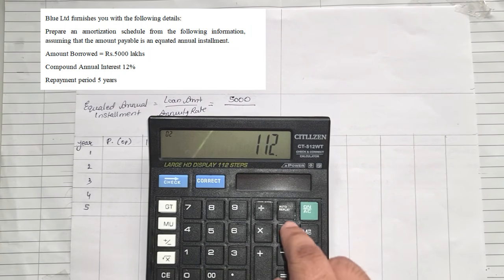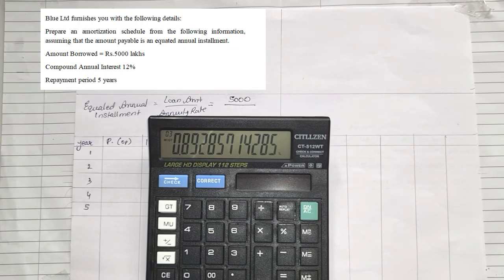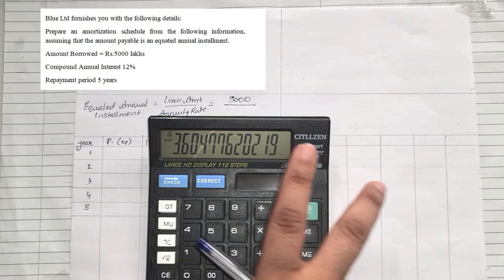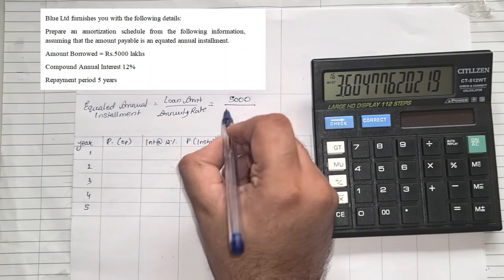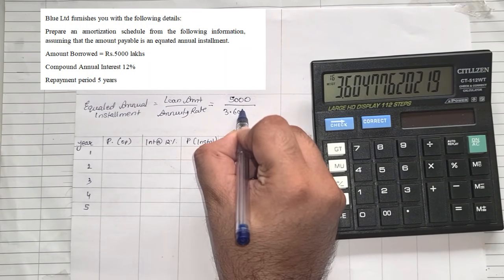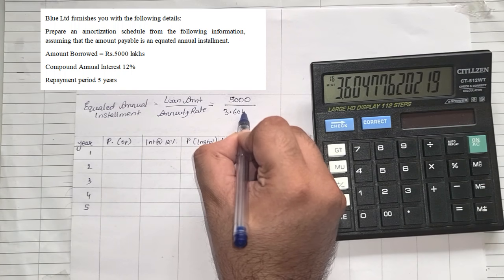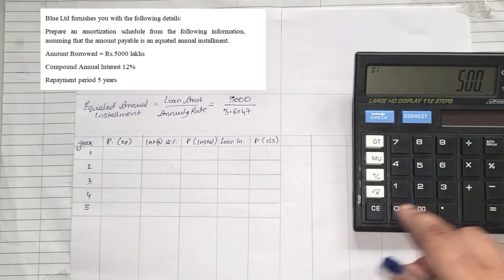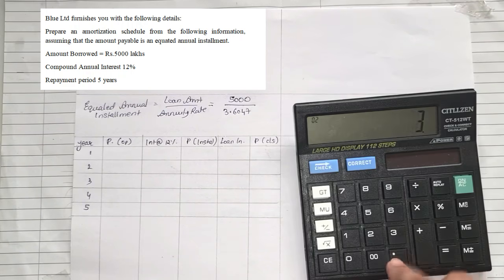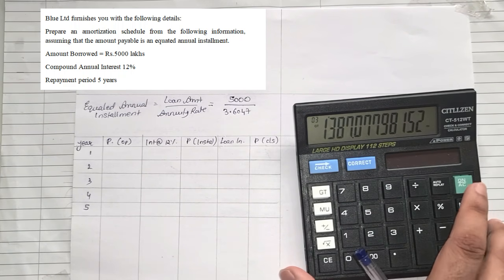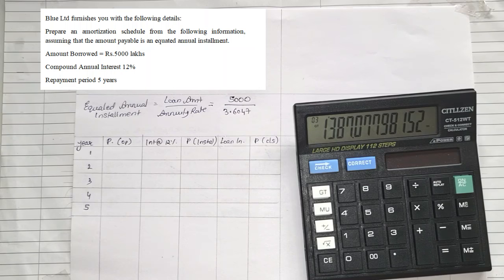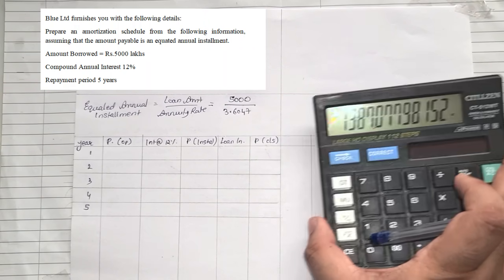1 divided by 112%, that's my first year. I press into and equal to, that's my second year, equal to third year, fourth year, and fifth year. Then I press the memory recall. I will get the total value as 3.6047. Okay, so 5000 divided by 3.6047, I will get the equated value of 1387. So I'll take it as 1387 here now.